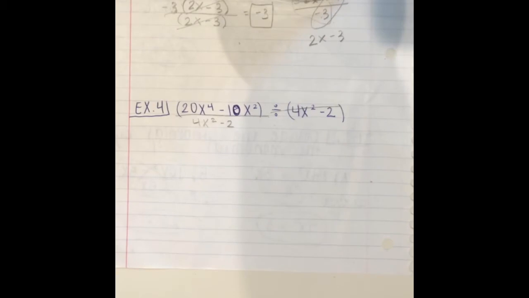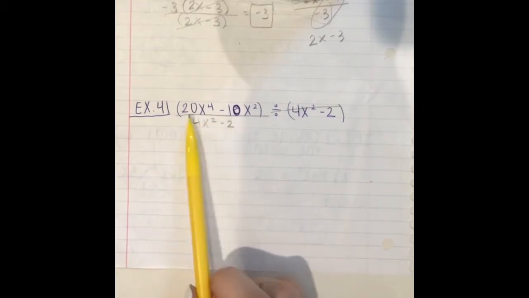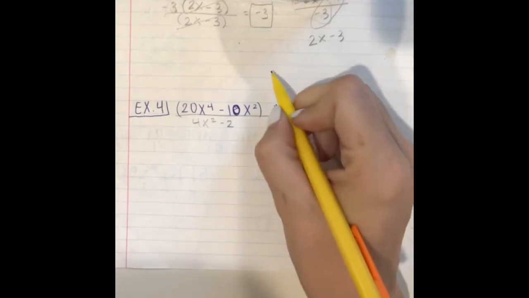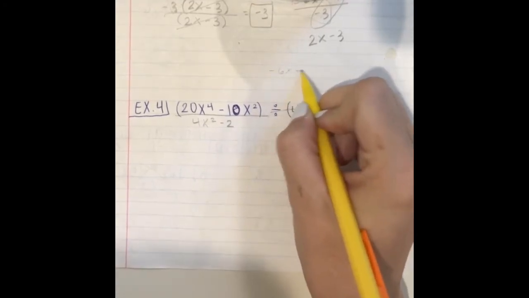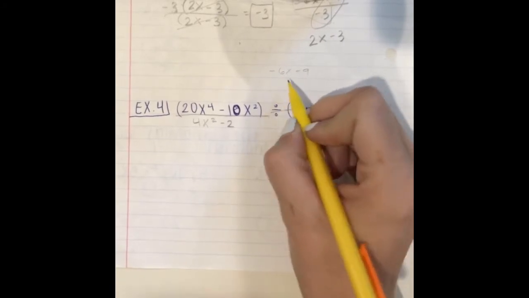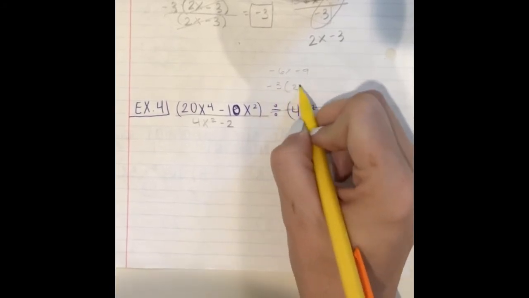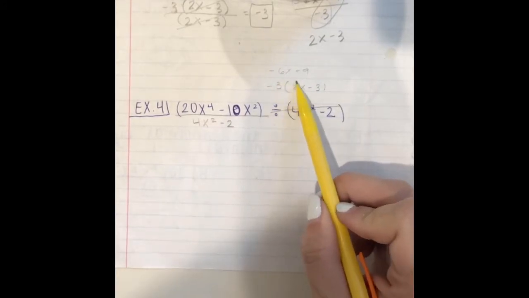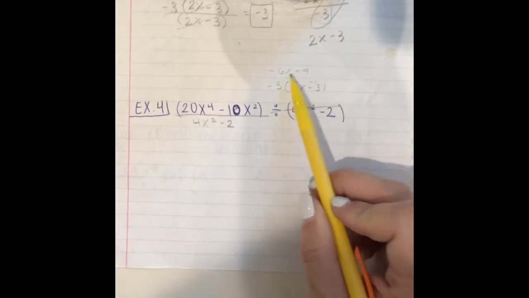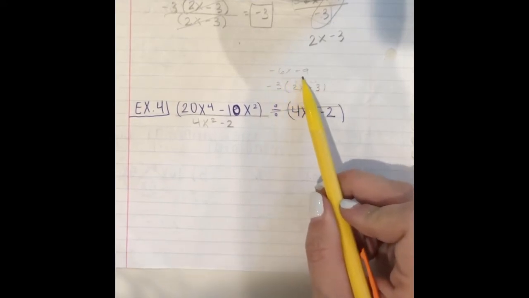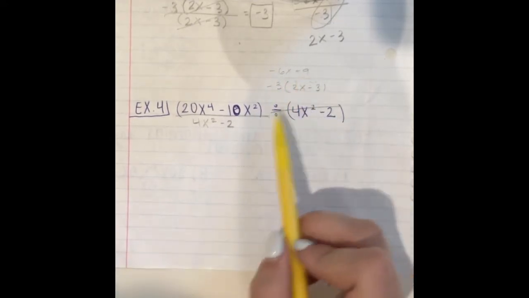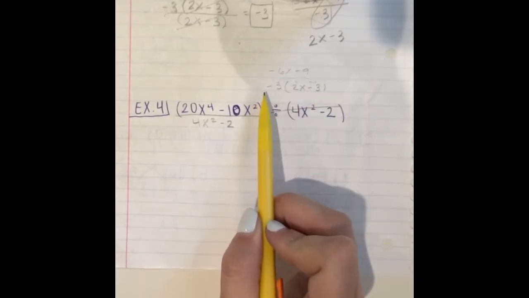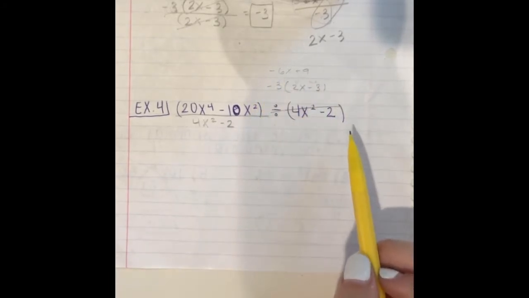So same thing as before, what you're looking to do is factor out the GCF for both. Up above where we had the negative 6x plus 9, we found that it had a GCF of negative 3, leaving us the 2x minus 3. Well, if I distributed negative 3 back to both the terms, it gives me my original negative 6x plus 9, right? So you're not changing anything, you're just taking out the GCF so that you can simplify.